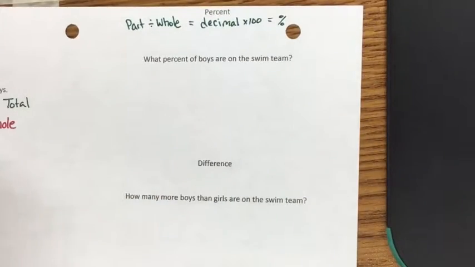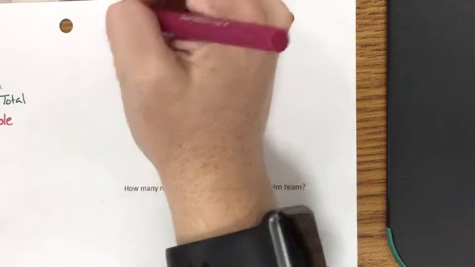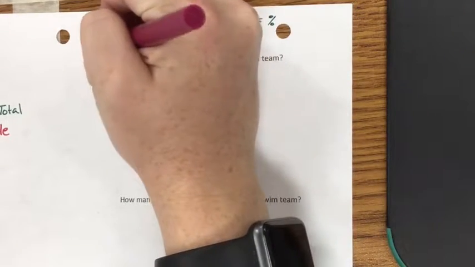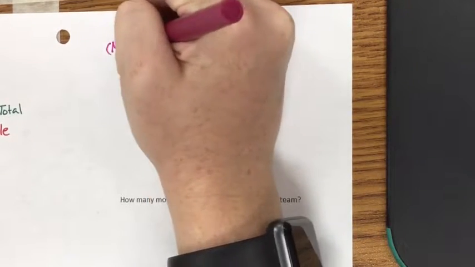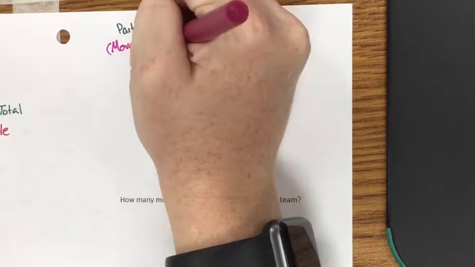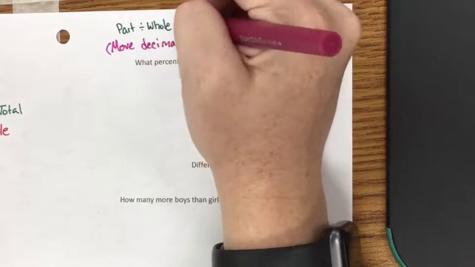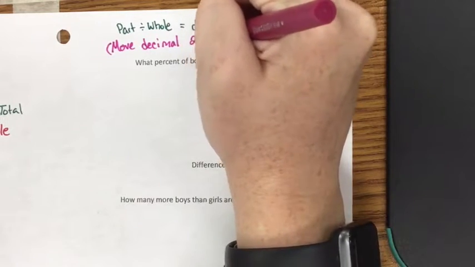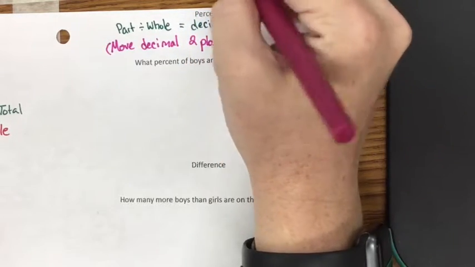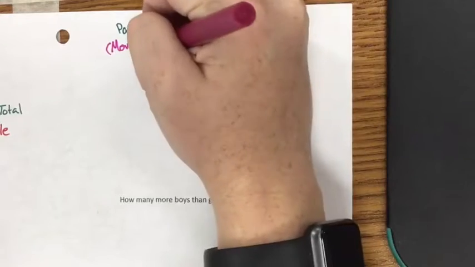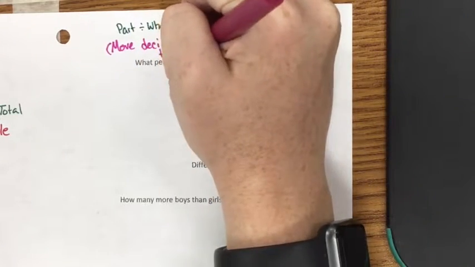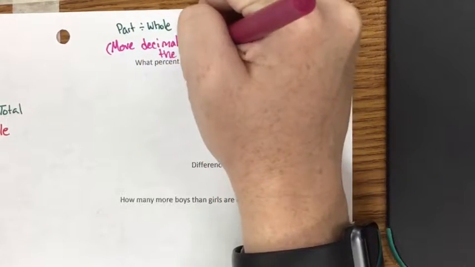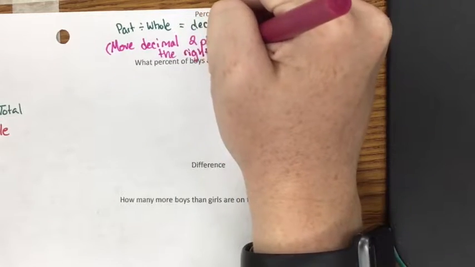The other way to think about that, instead of multiplying by 100, you can move the decimal 2 places to the right, and add the percent sign.